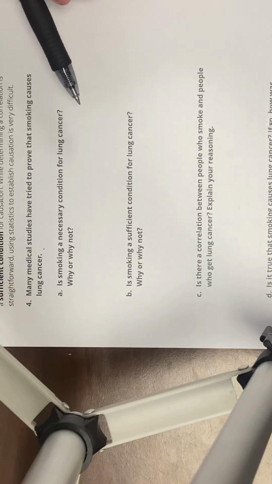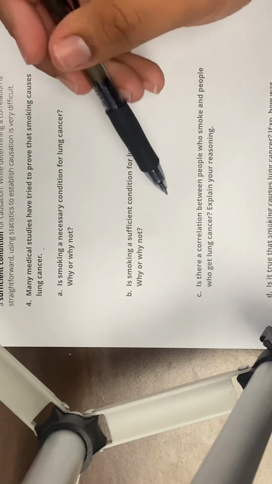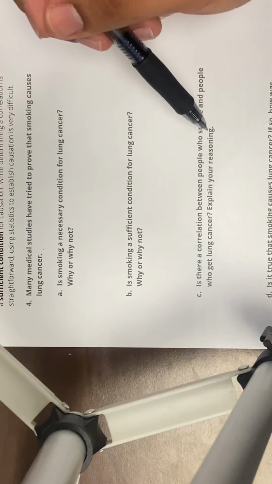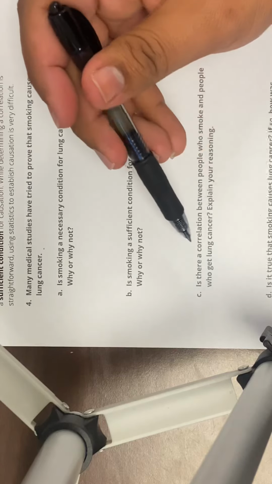Why or why not? Is there a correlation between people who smoke and people who get lung cancer? Explain. Is it true that smoking causes lung cancer? If so, how was it proven?